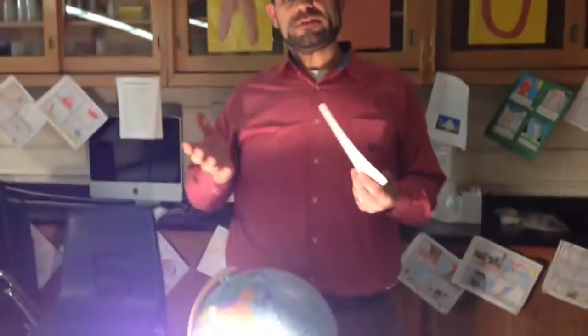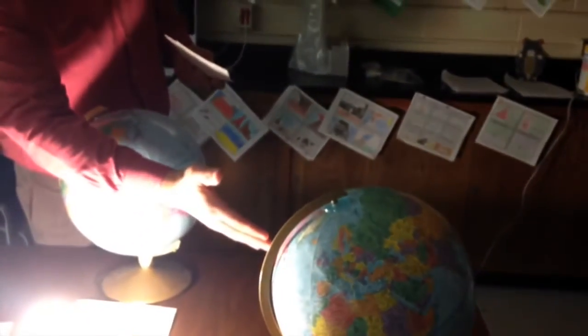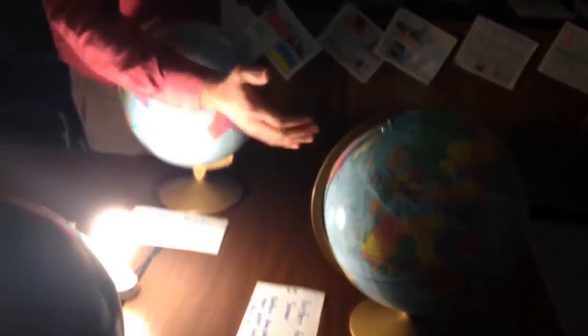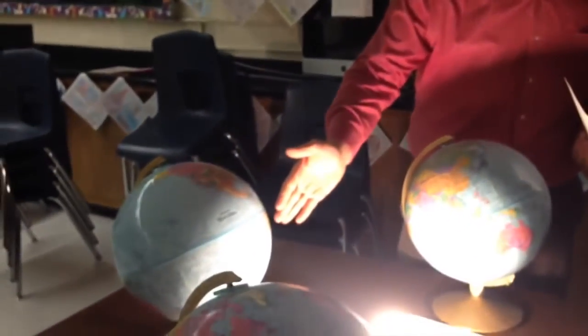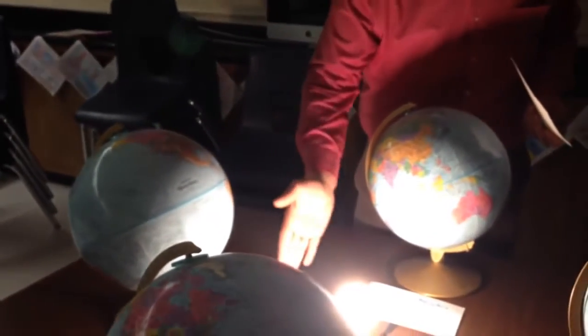So basically, what we have going on here is direct or indirect sunlight affects which hemisphere is having their summer or winter. If the hemisphere is getting direct sunlight, such as in this situation, the northern hemisphere is getting direct sunlight, we'd be having summer in the north. If the southern hemisphere is getting direct sunlight, they'd be having their summer. Direct sunlight equals summer. Indirect equals winter. However, you have your in-betweens where you're going to have your springs and falls as well.